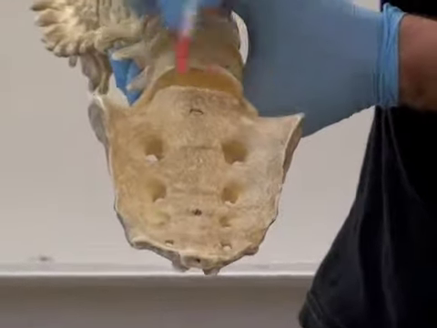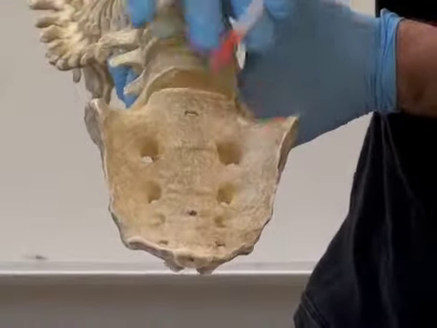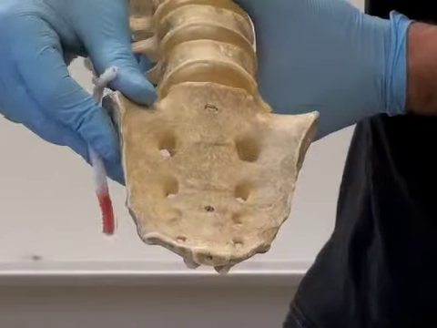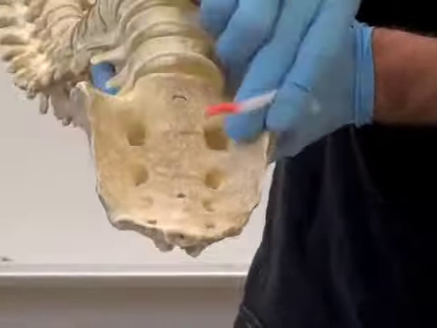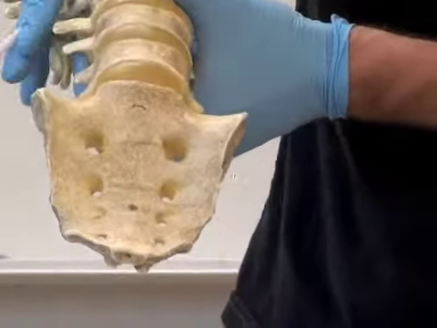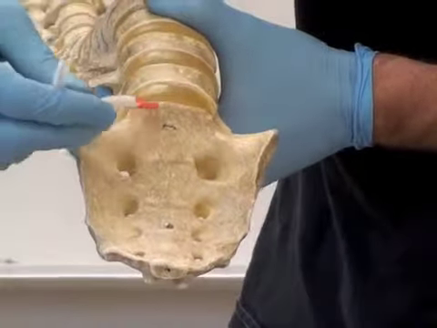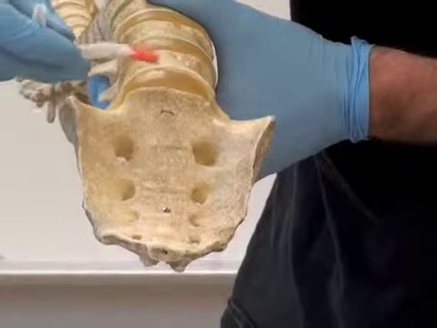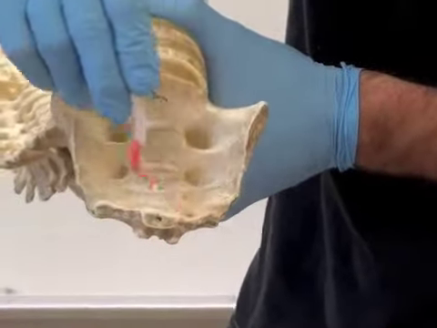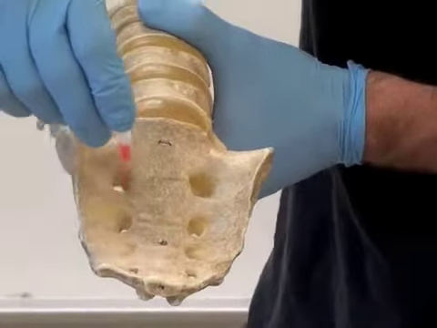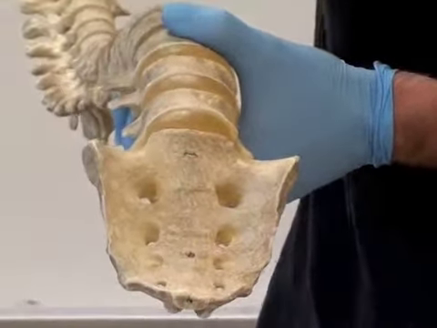Now, on either side of the central part of the sacrum, we've got these wings, and literally that's what they're called in Latin, ala. Those are the wings. If we continue down, we can see these foramina. These are the anterior sacral foramina, because we're on the anterior side.